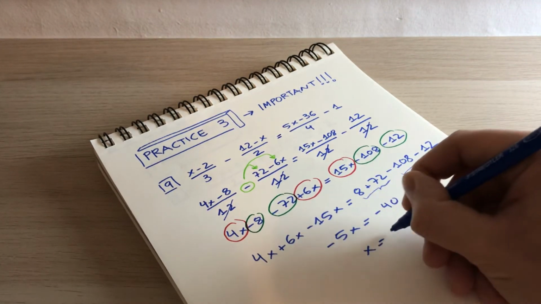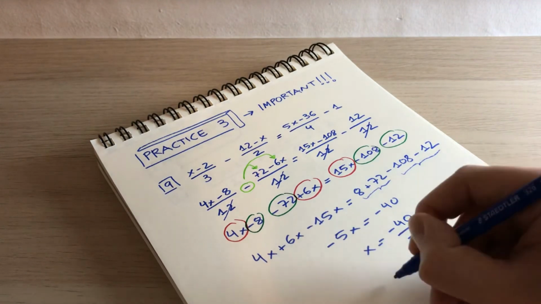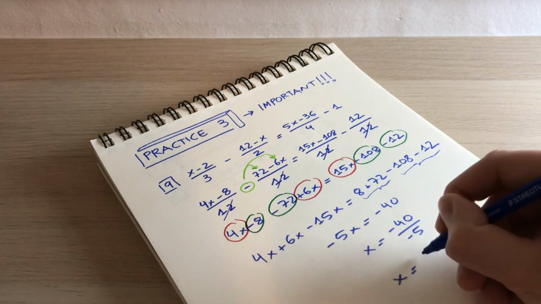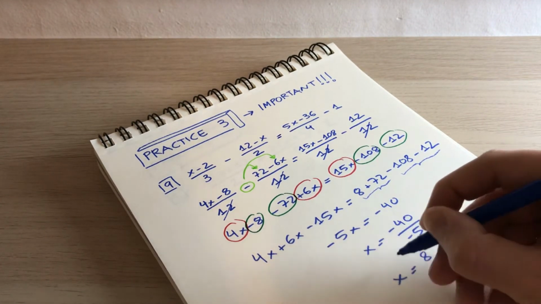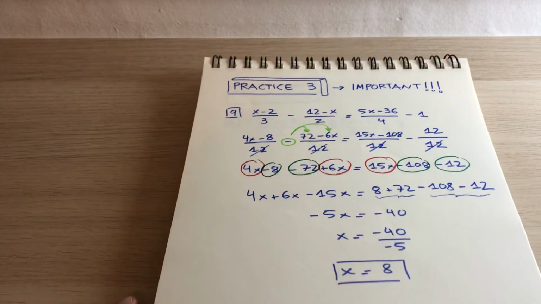So x is minus 40 divided by minus 5. 40 divided by 5 is 8, and minus divided by minus is plus. So this is the final answer. Okay, this one is done.